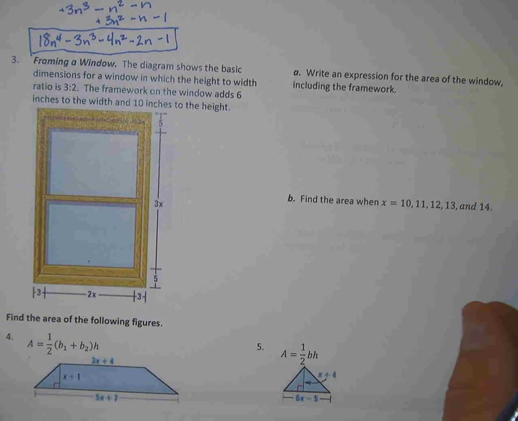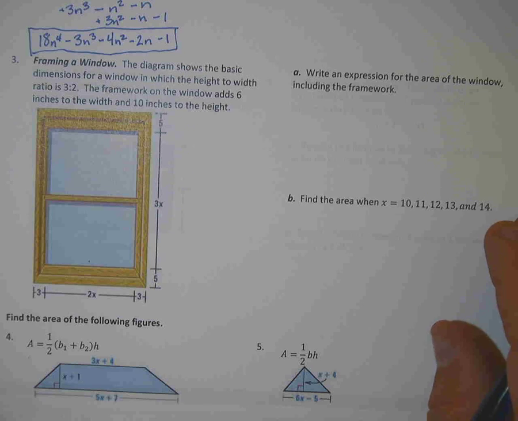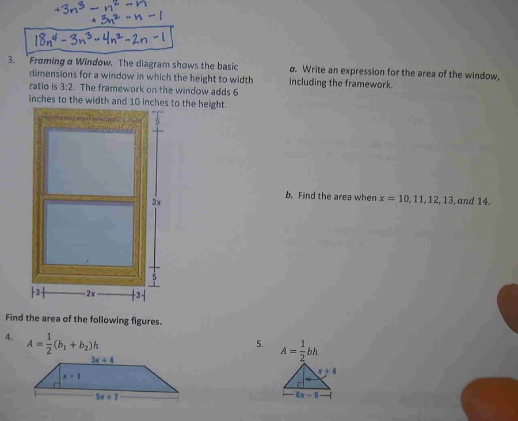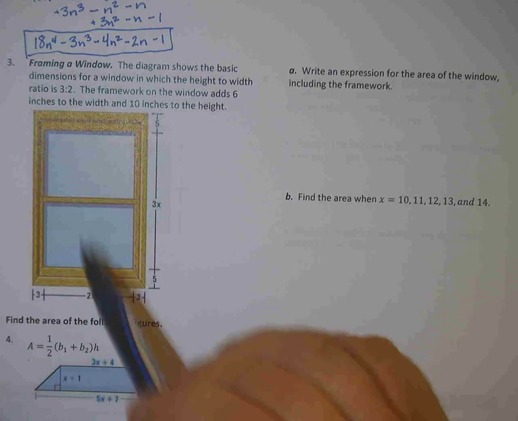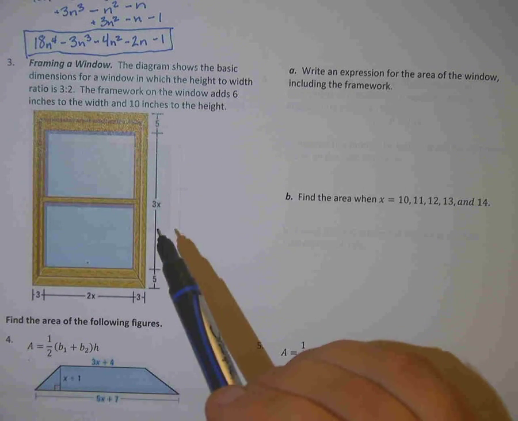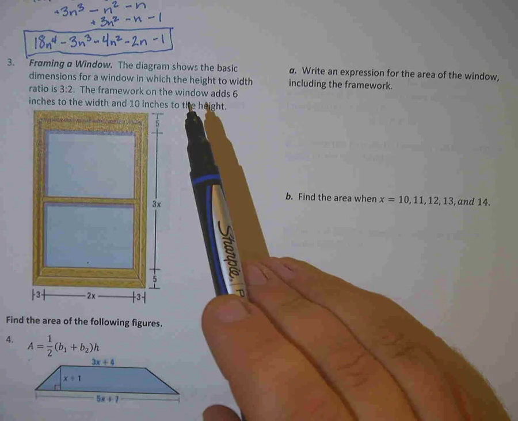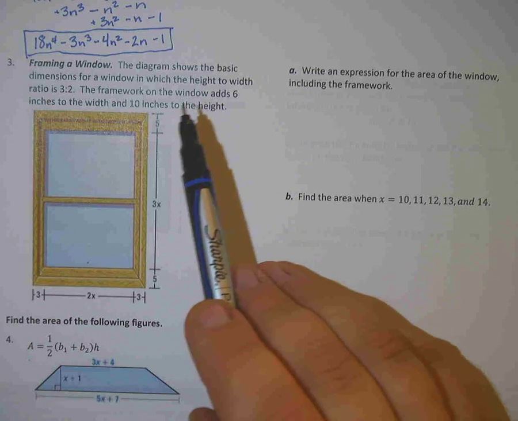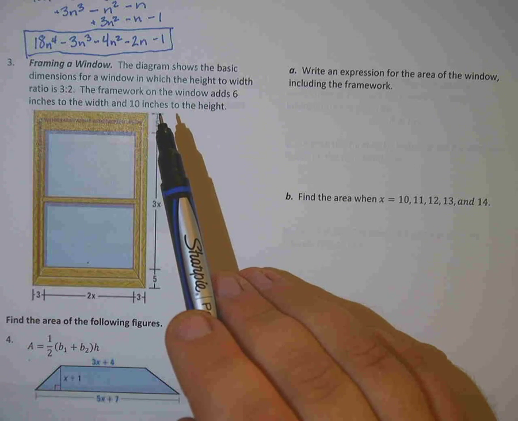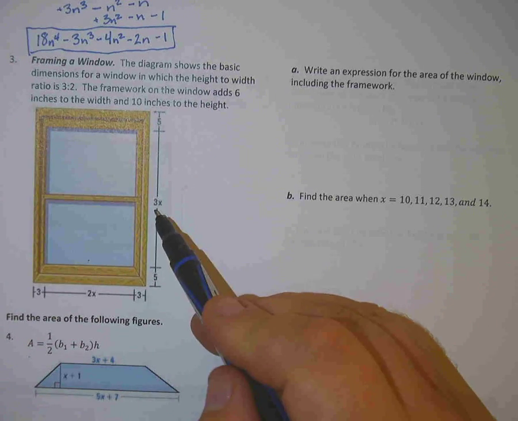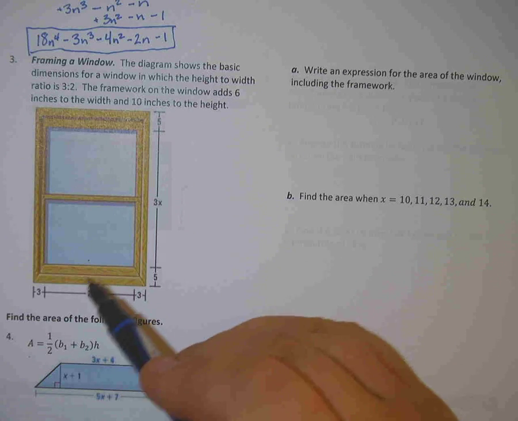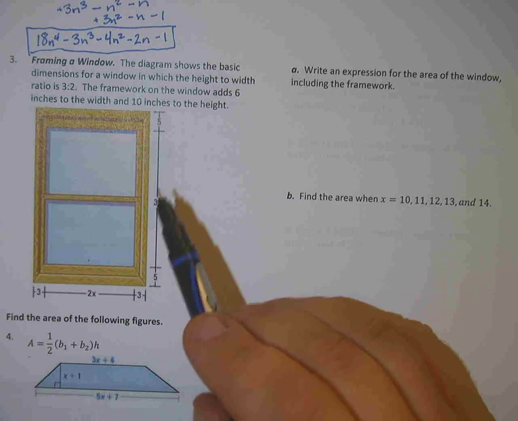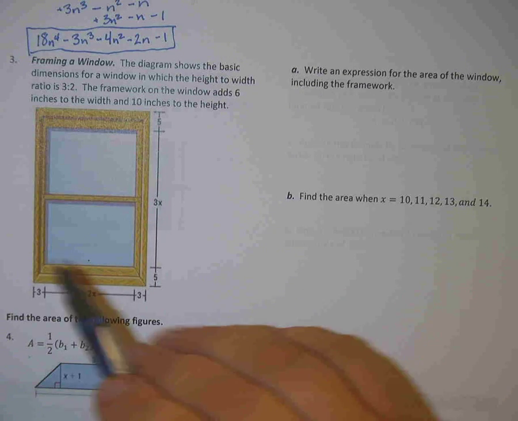All right, so for this, I'm looking at framing a window, sort of like the last application set of problems. We have some sort of graphic here that gives us a lot of the information. But let's go ahead and read through it. The diagram shows the basic dimensions for a window, which has a height to width ratio of 3 to 2. So that tells us that the height is 3x and the width is 2x, because height to width is 3 to 2.